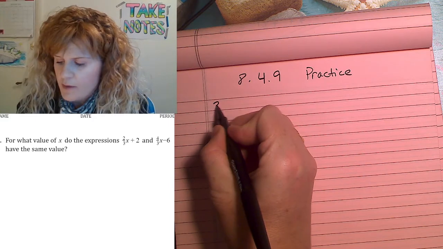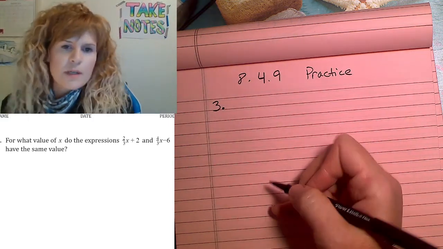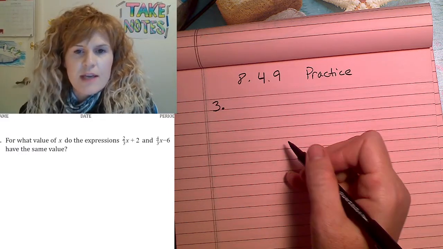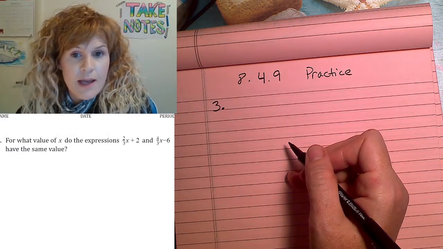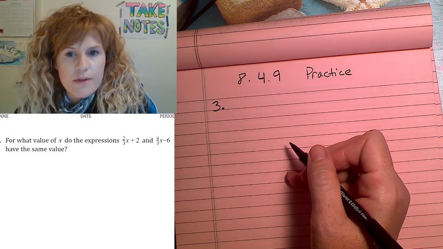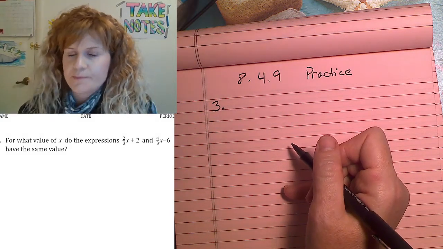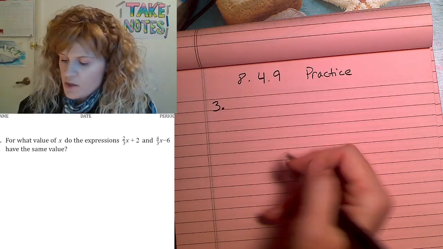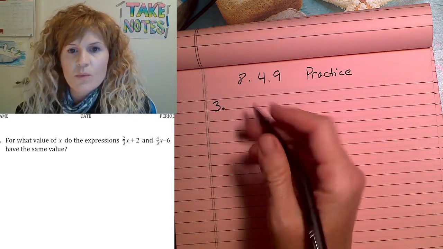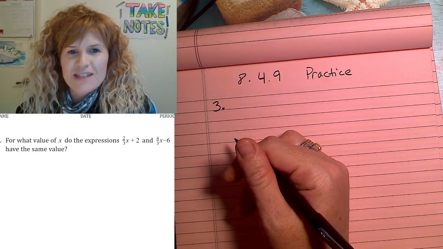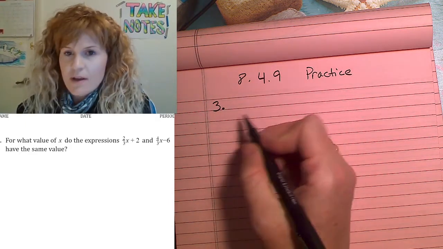And this is problem number 3. You can read it on your screen. For what value of x do the expressions 2/3 x plus 2 and 4/3 x minus 6 have the same value? So we're given two expressions and we're asked for what value of x do these expressions have the same value?